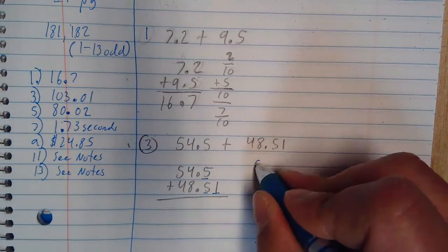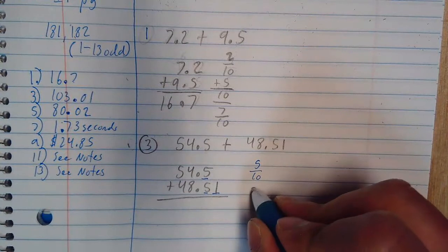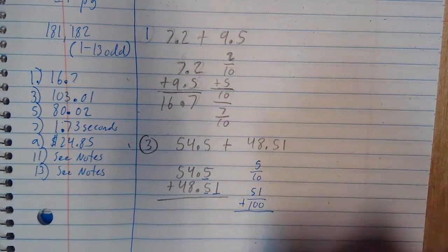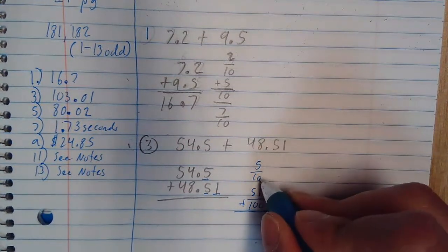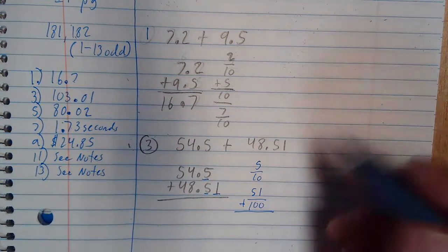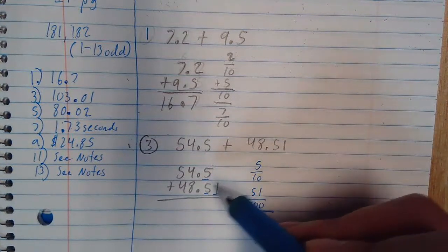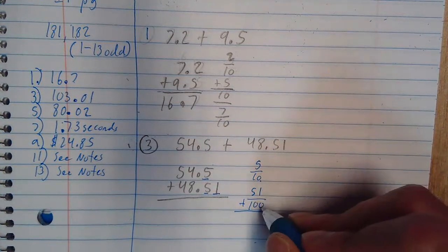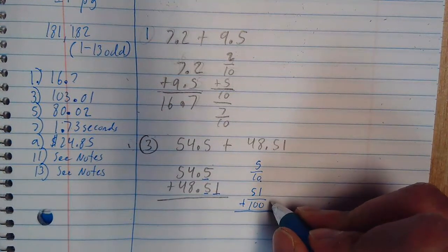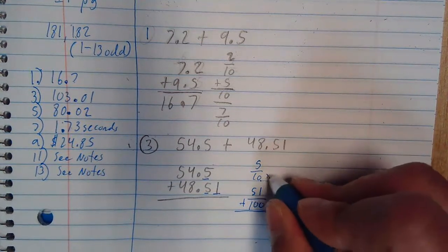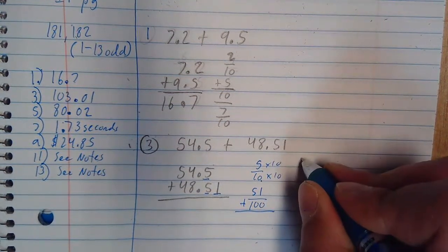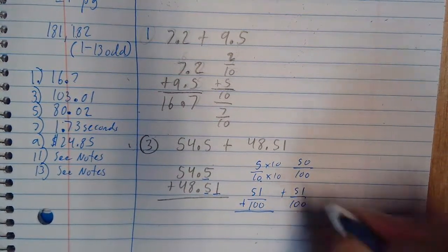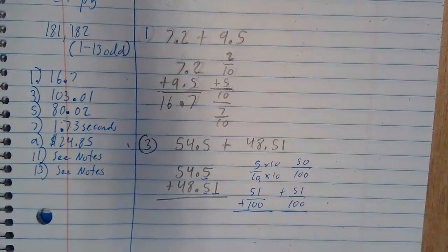Again, 5/10, 51 hundredths. I have to add those two things. This isn't fair. I need the same denominator, or over here, same place value. I need to have the same number of place values. So what's going to happen? Here I have tenths. Here I have hundredths. I need to have hundredths then, right, to make it the same. So multiply this by 10, multiply this by 10. I have 50 hundredths plus 51 hundredths. Now I can add them because the pieces are the same size.